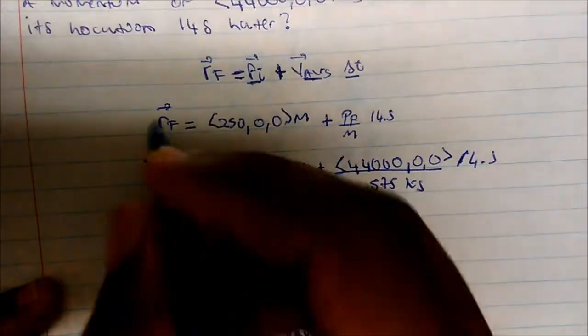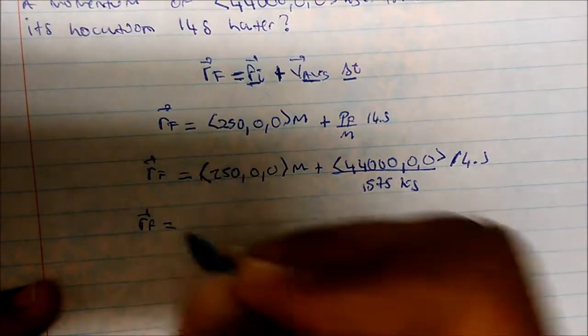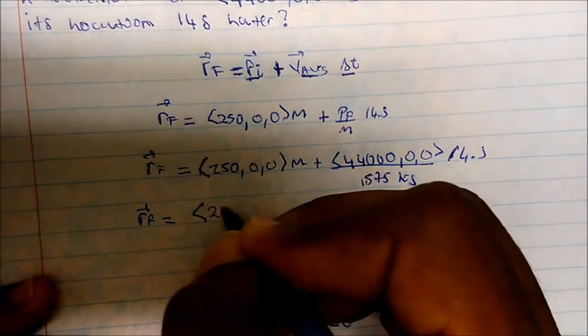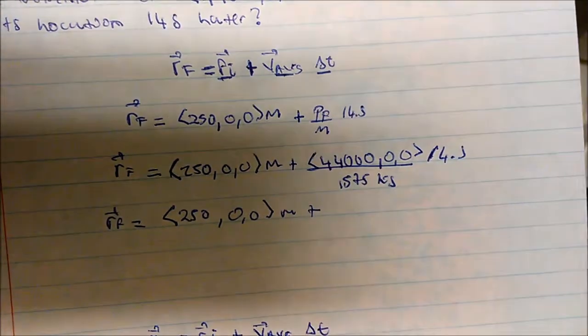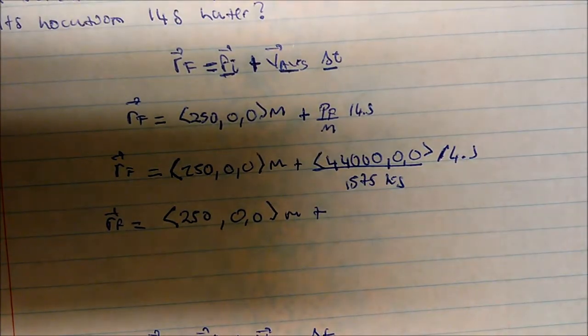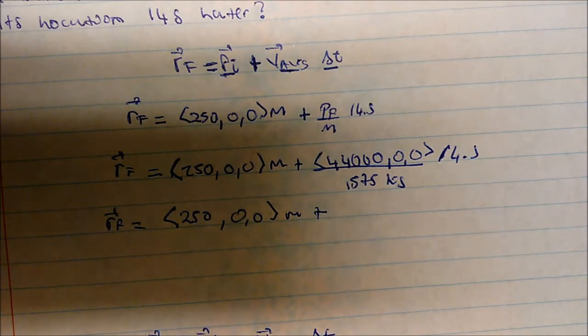So squishing this down, r final now becomes 250 in the x direction, plus, well, what's this huge number divided by 1,575?